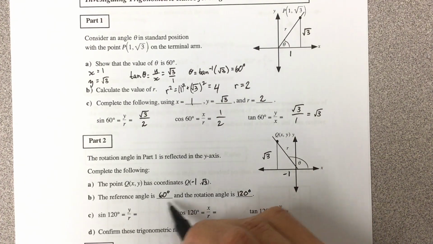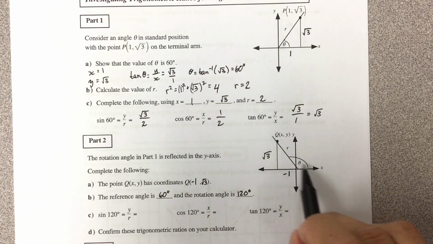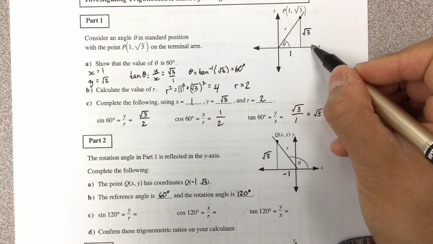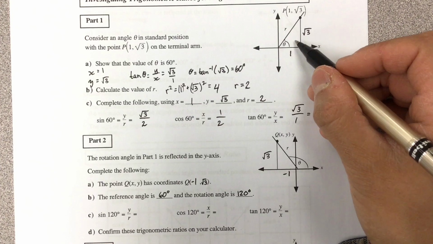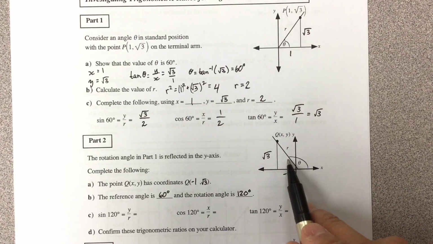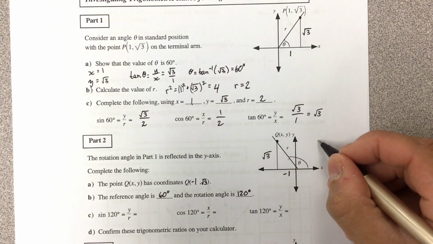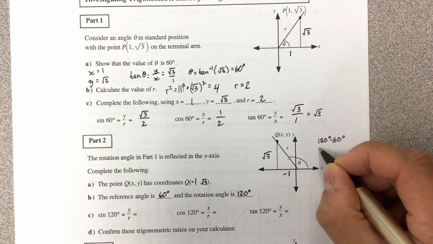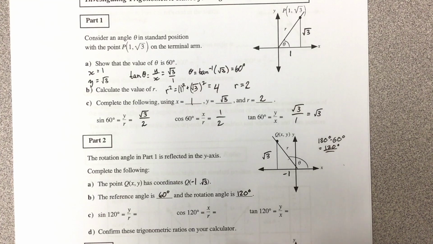I can get these values, again, by remembering that this line is just reflected across. So this angle, where this was 60 degrees, which is my rotation angle, and in this case, in quadrant 1, my reference angle. This reference angle is also going to be reflected, being 60 degrees. But if I wanted to find out what my rotation angle is, remember I can just go 180 degrees minus my reference angle, which is 120 degrees for my rotation angle.